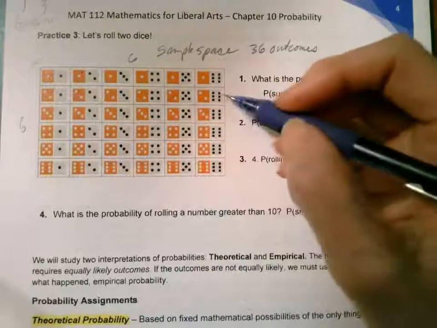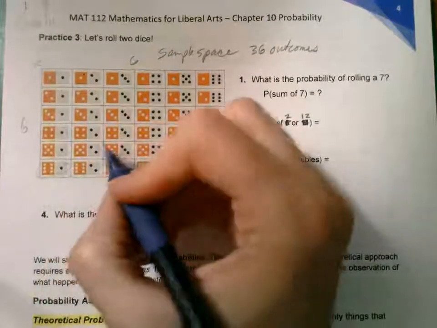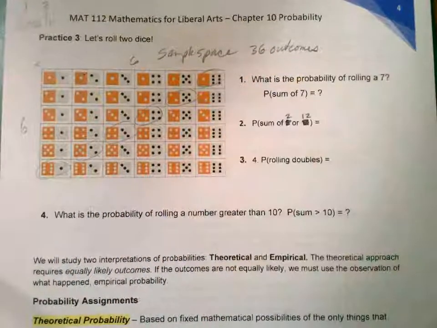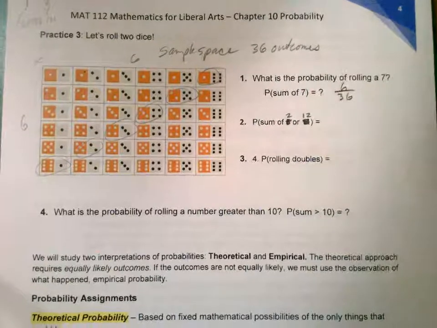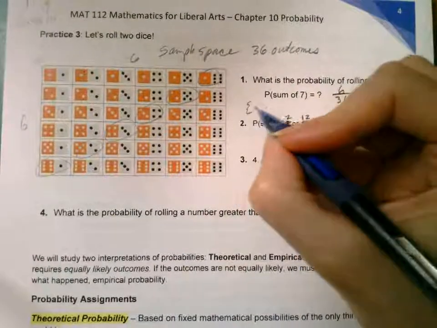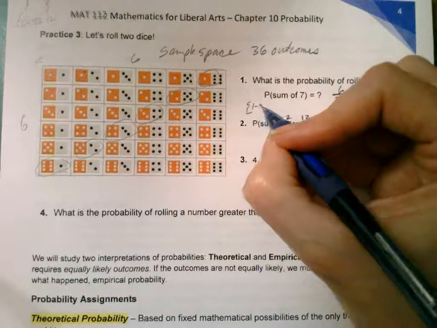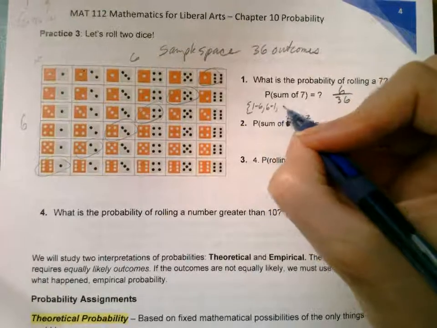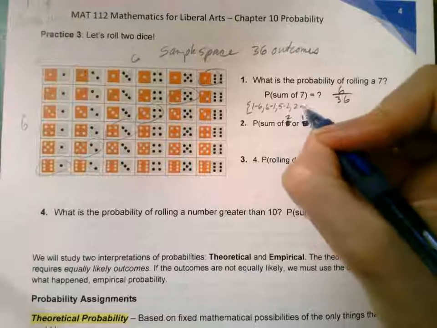So you don't have to have the visual, though it's certainly helpful. You can see that that's a 7. These are all combinations of a 7, and there are 6 of them out of 36 different possibilities. Or you can think to yourself, what would make a 7? Well, if I rolled a 1 first and then a 6, that would make a 7. If I rolled a 6 and a 1, that would make a 7, and so forth. 5 and 2, 2 and 5.